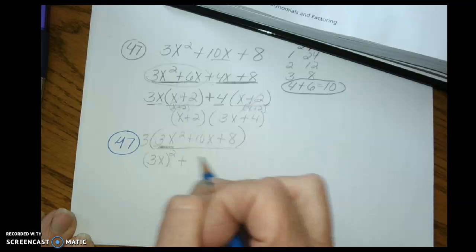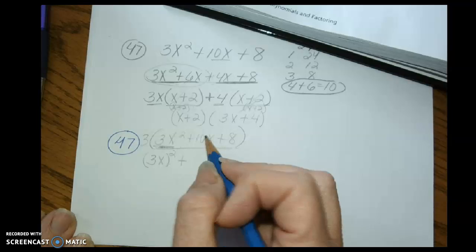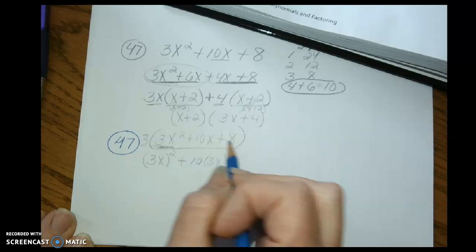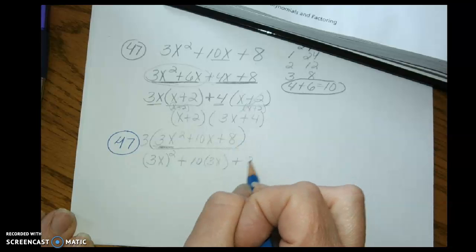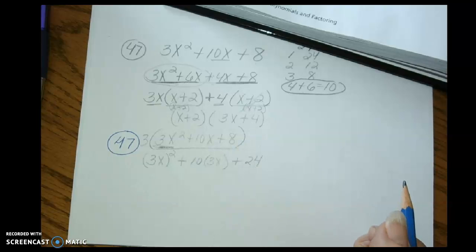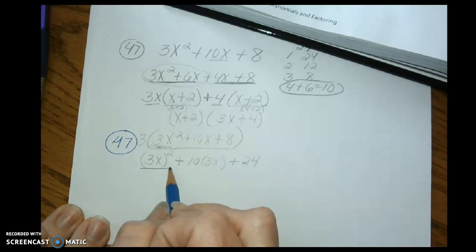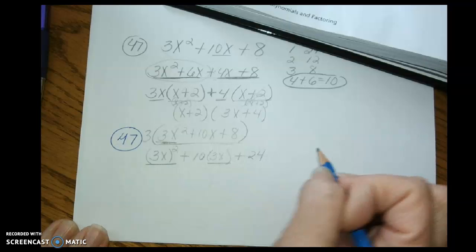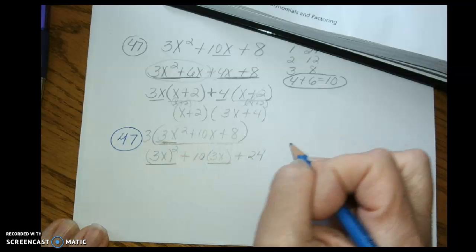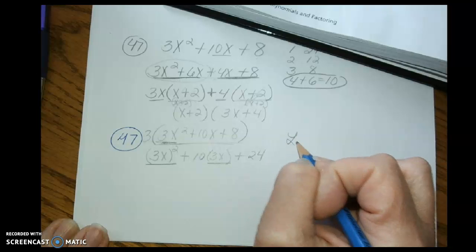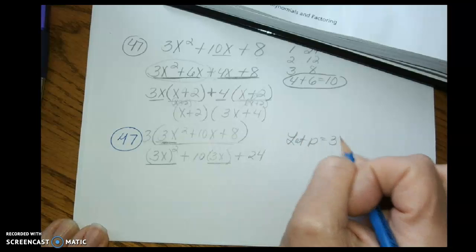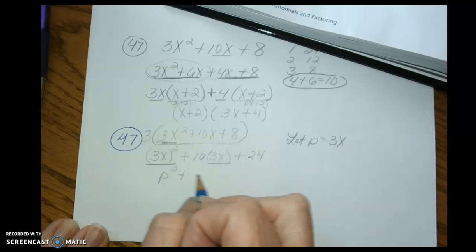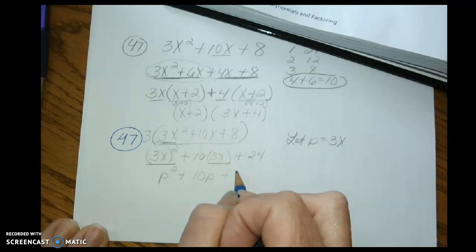And then I'm going to do the same here. I'm doing 3 times 10x. I'm going to write it as 10 times 3x, and then 3 times 8, and this I can go ahead and multiply through, and we're just going to call it 24. From here, this is where the substitution comes in. Wherever I see a 3x, I'm going to put, I believe we were using the letter P, and it's a good idea to say, let P equal 3x. So in place of 3x, I am writing a P. So now I have P squared plus 10 times P plus 24.